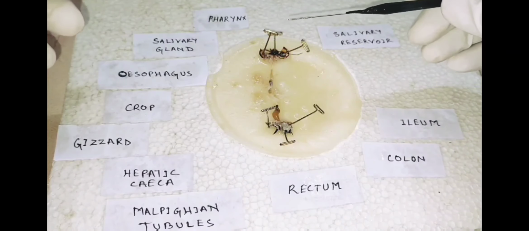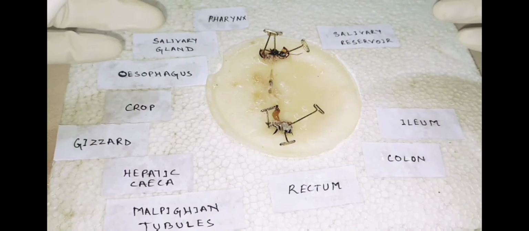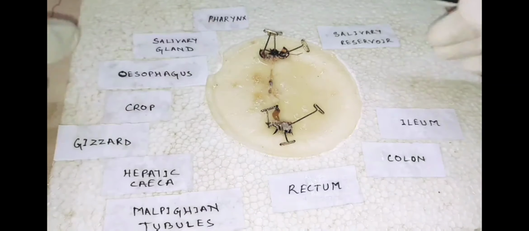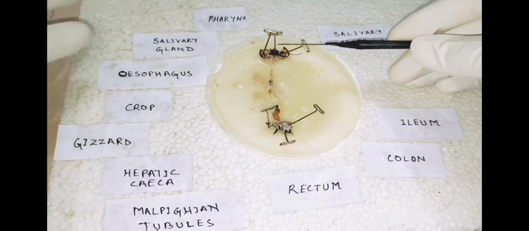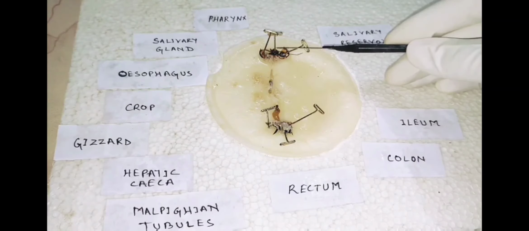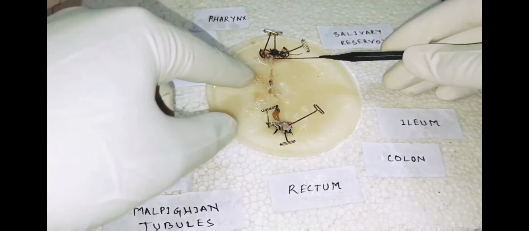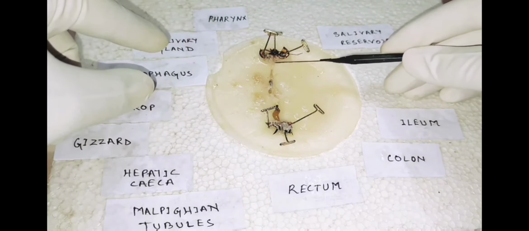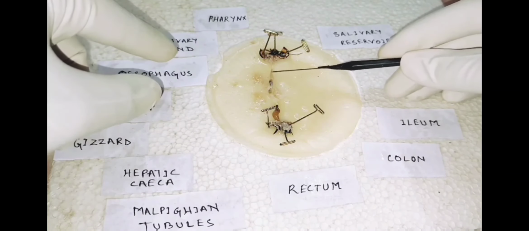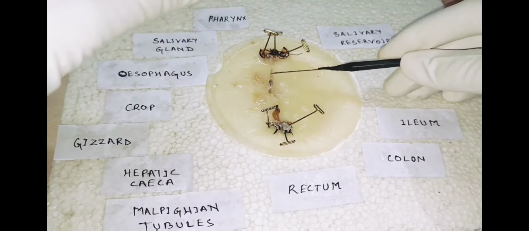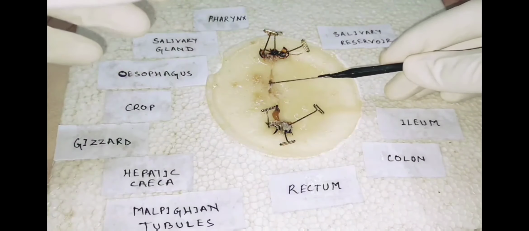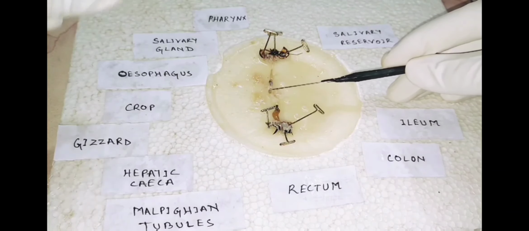So I will show you the process of how food is taken in by the cockroach and digested. First, the food is taken in through the mouth and ground by the small teeth present. Then it comes to the esophagus, then goes to the crop. In the crop, the food particles are collected or stored. Then it passes to the gizzard.